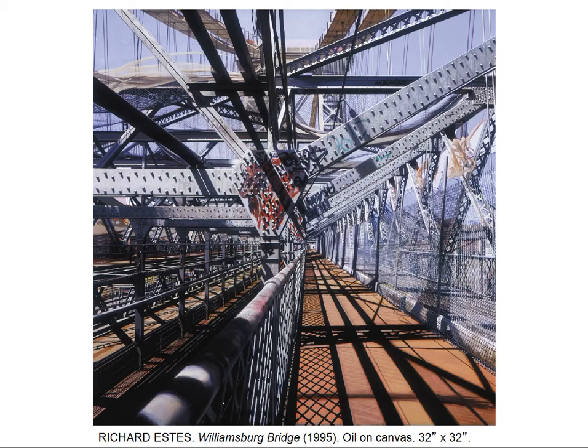This presentation is a series of examples that use either one-point perspective or two-point perspective. In our first example, you're looking at a painting by Richard Estes of the Williamsburg Bridge from 1995. He is an American photorealist painter.